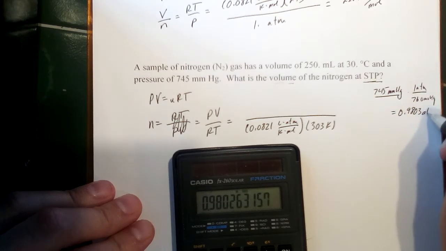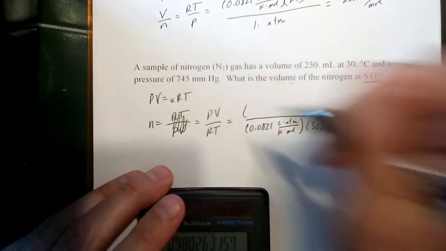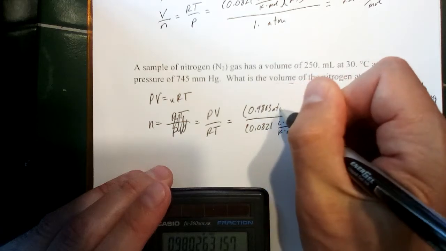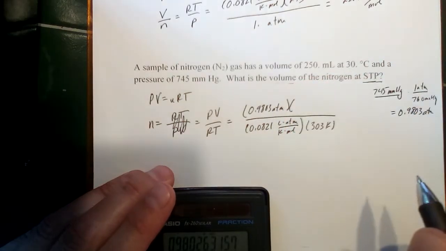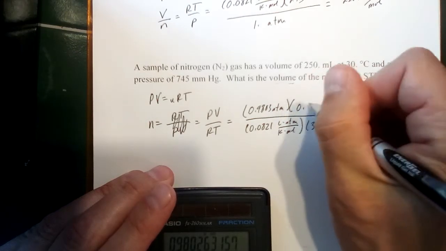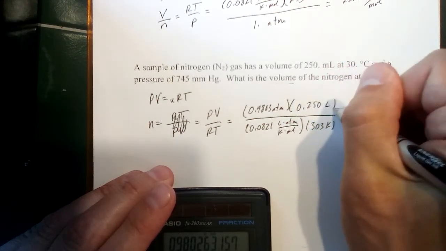0.9803 atmospheres. That goes on top. And the volume, 250 milliliters, would be 0.250 liters. Right?